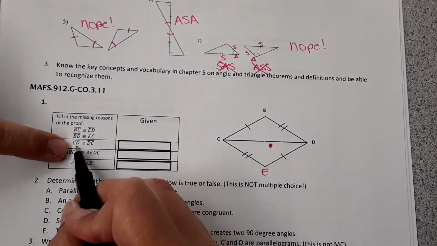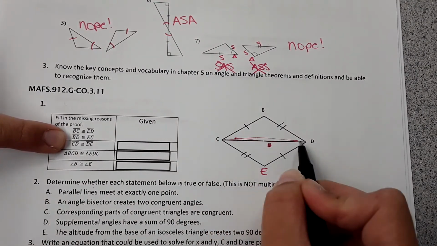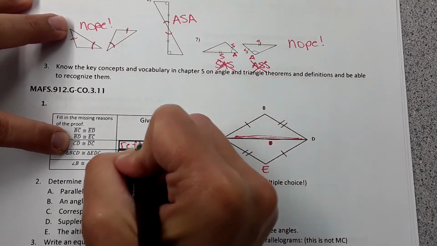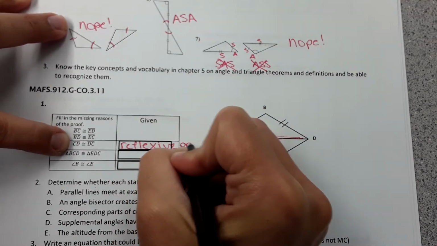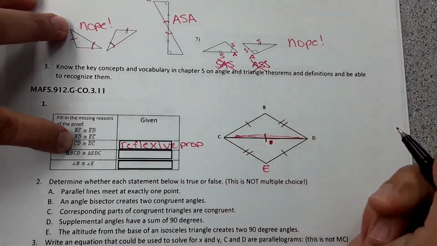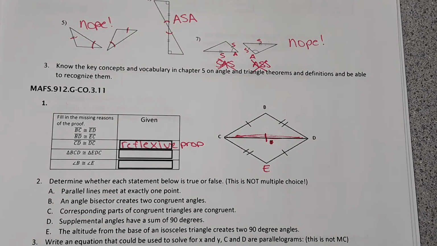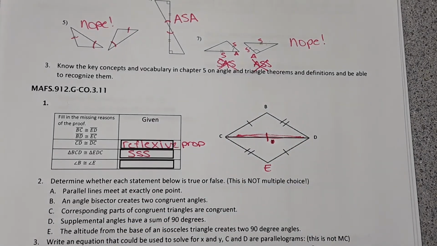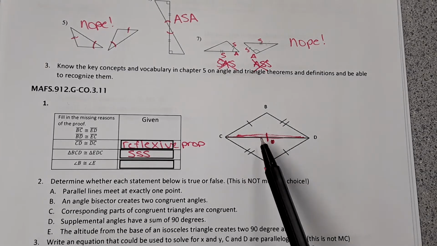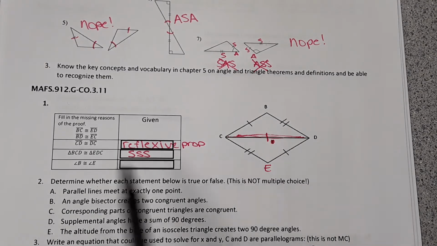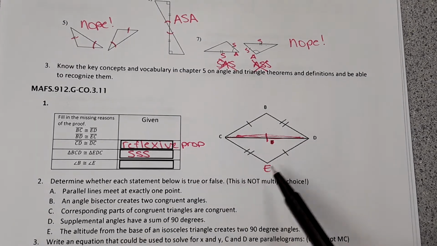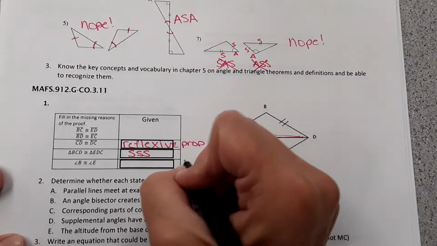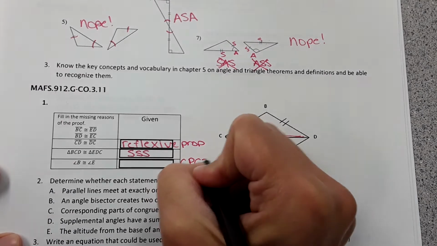Okay, so it says CD is congruent to DC. That is the reflexive property. So this is equal to itself. Then it says that the triangles are congruent, and that would be because of side, side, side congruence. Then once you know that the triangles are congruent, the corresponding parts are congruent. Here it's saying angle B is equal to angle E, and the reason they can say that is corresponding parts of congruent triangles are congruent.